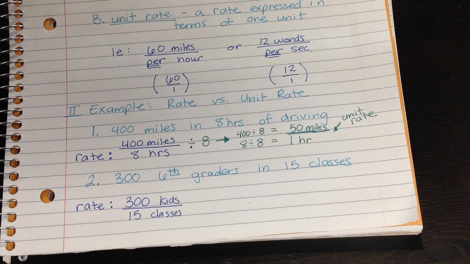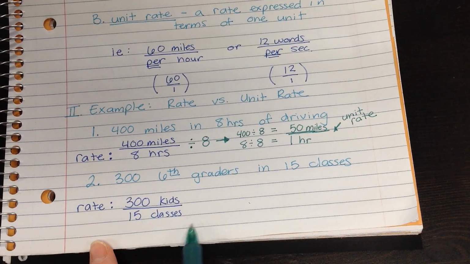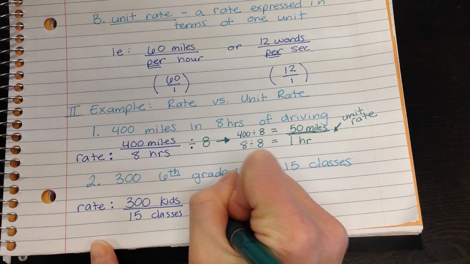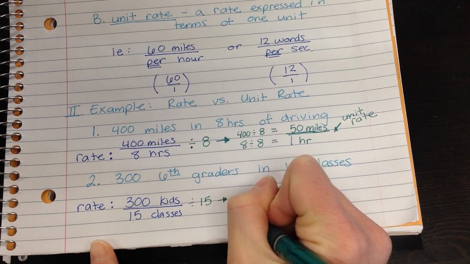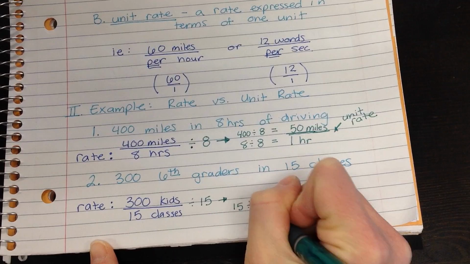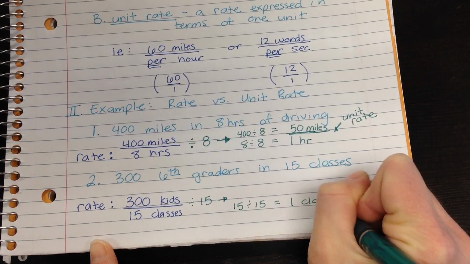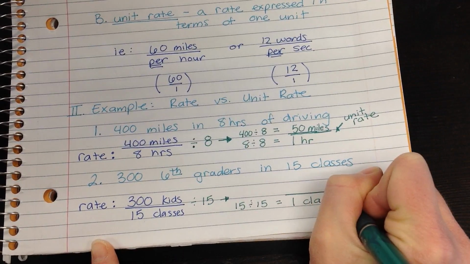In order to figure out unit rate, I look to classes. If I want to know how many kids are in one class, I need to figure out how to get my classes to 1. Well, there are 15 classes, so I would divide by 15, because 15 divided by 15 gives me 1 class. Now I'm creating my unit rate.